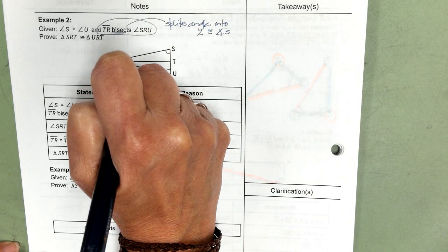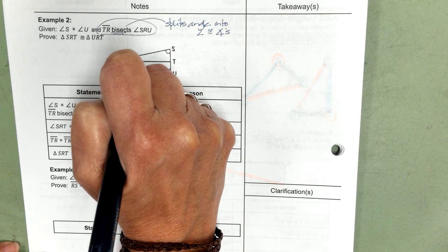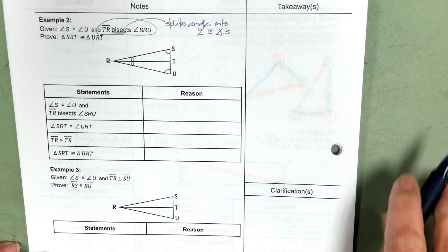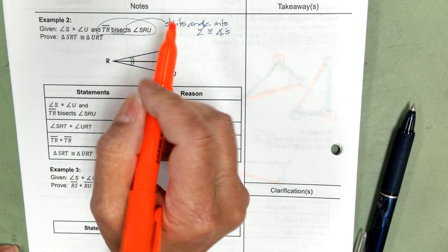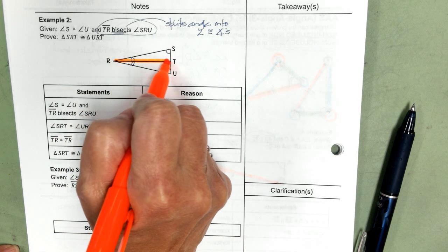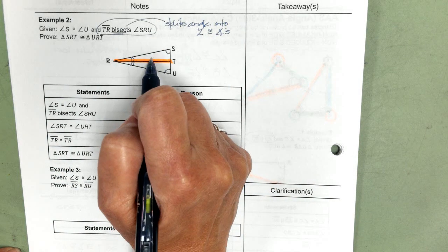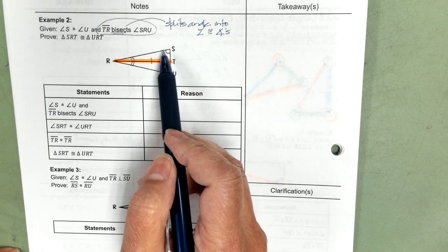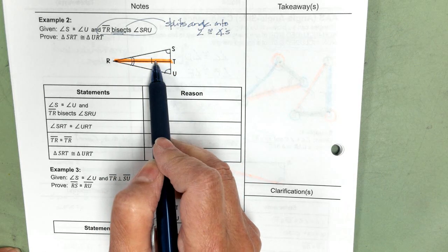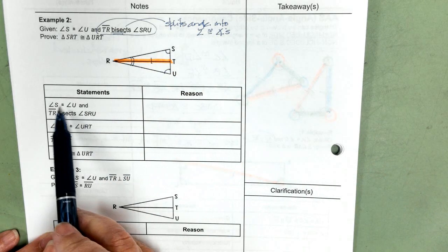So somewhere in our proof we can introduce that, and then notice again we have a shared side. So as I look at my diagram, I have angle, angle, side, angle, angle, side. So now we can fill in the proof.